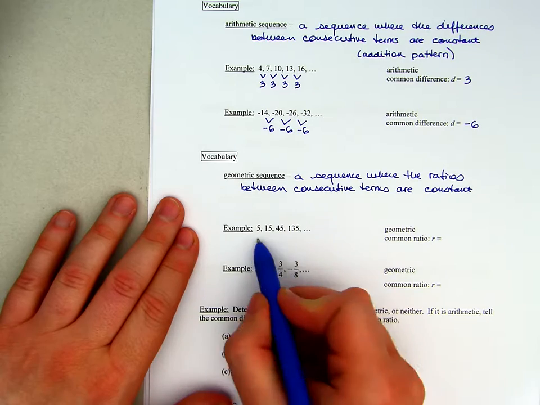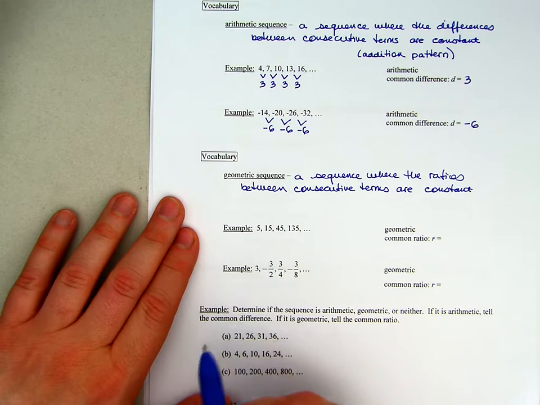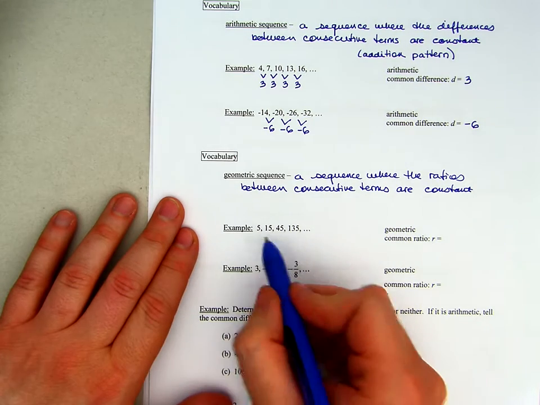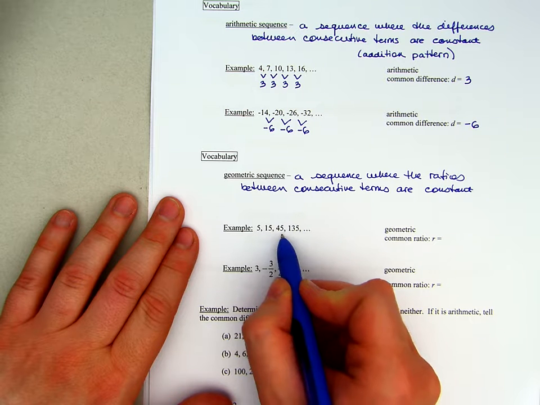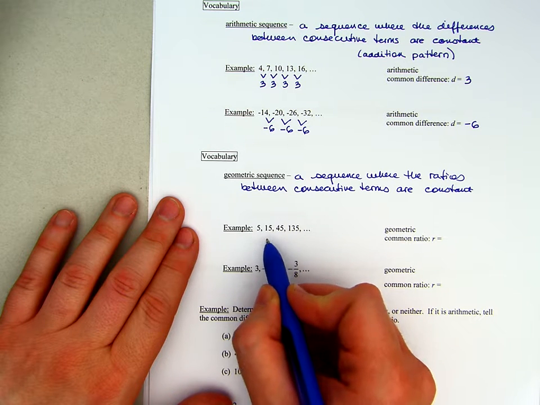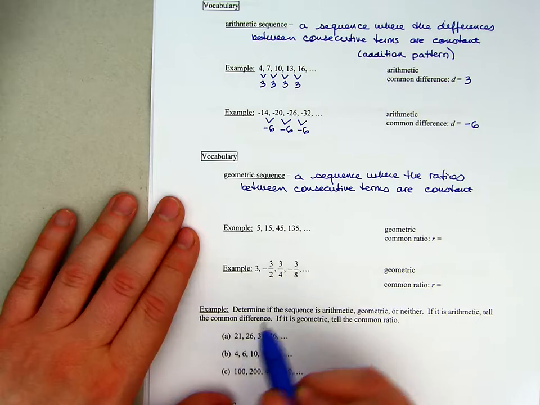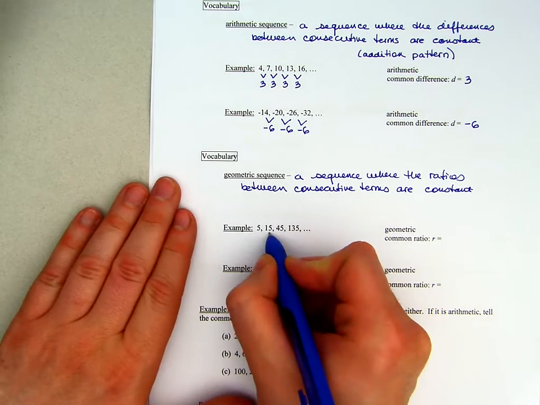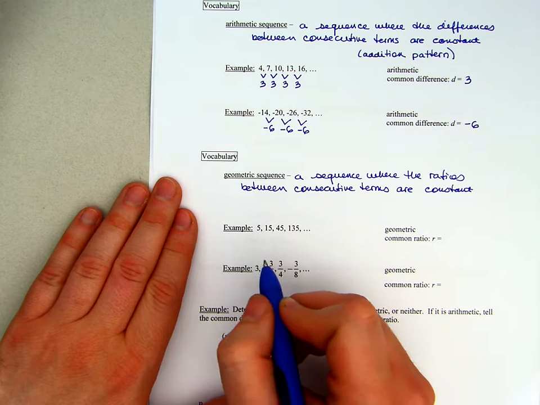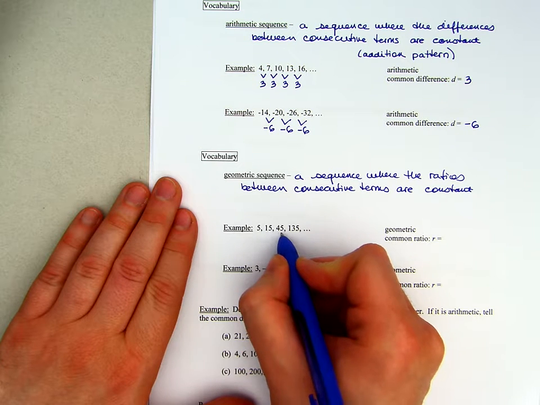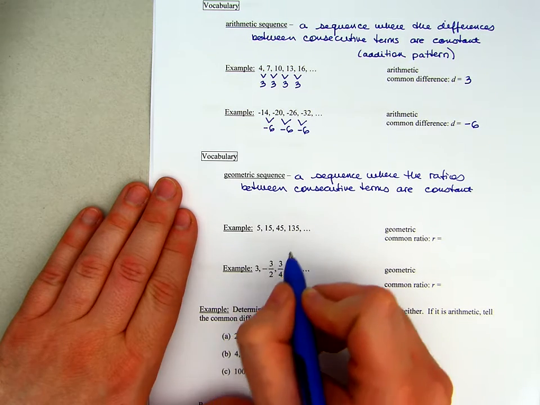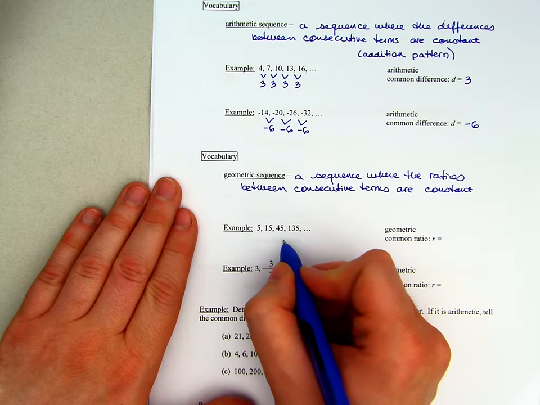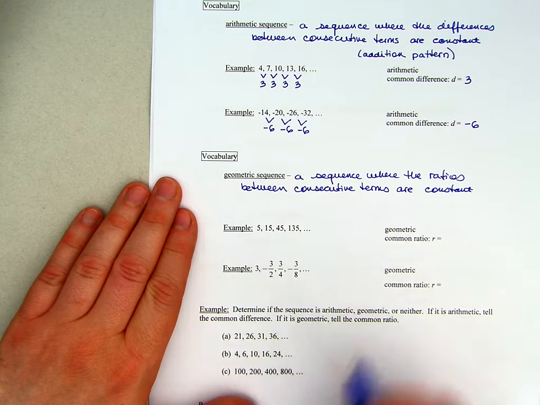For example, 5, 15, 45, 135. If you find the differences between the terms, 15 minus 5 is 10, 45 minus 15 is 30, there isn't a common difference there. However, if instead of looking at differences, we look at ratios, 15 divided by 5 gives you 3, and 45 divided by 15 gives you 3, and 135 divided by 45, use a calculator if you need to, will give you 3.